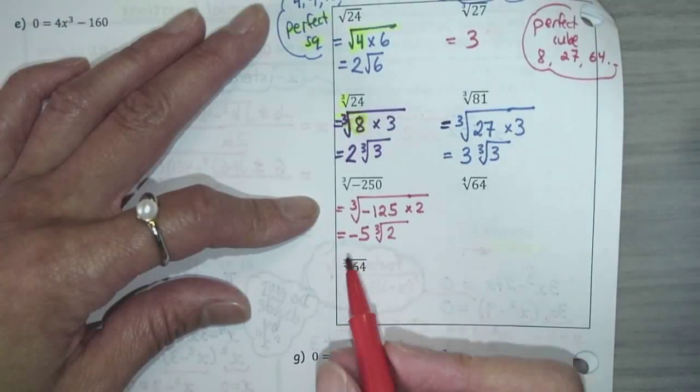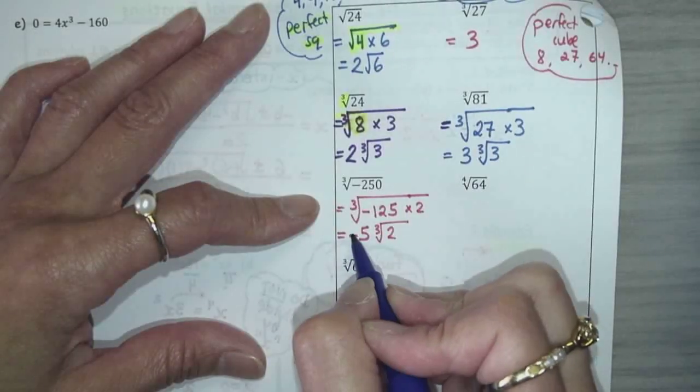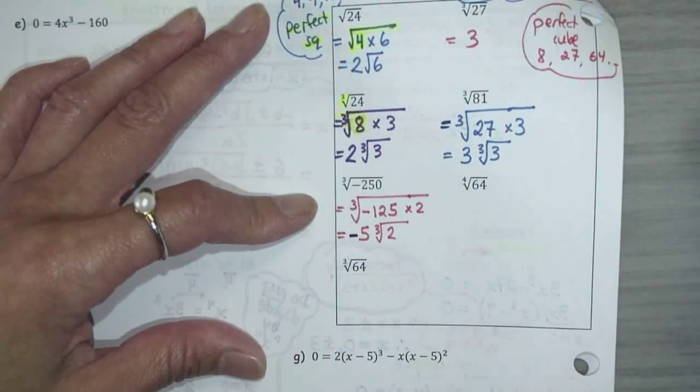Do I want you to take out the negative? Yes, please. Whenever possible, we take out the negative rather than leave it inside. So if it is possible, yes, I do want you to take it out.